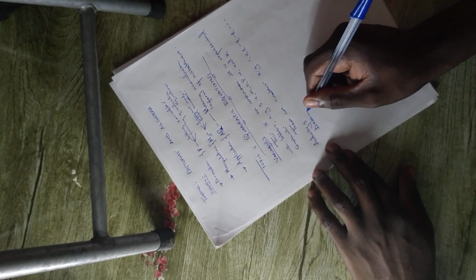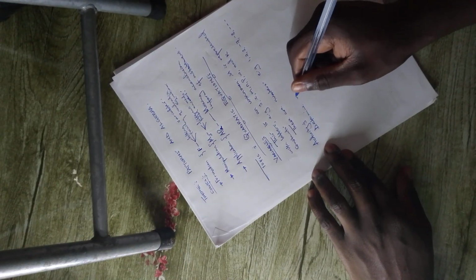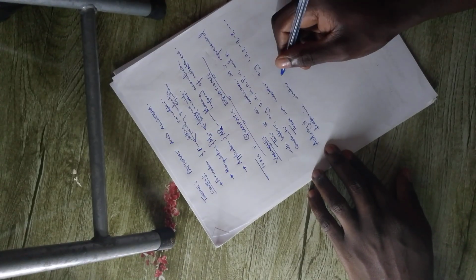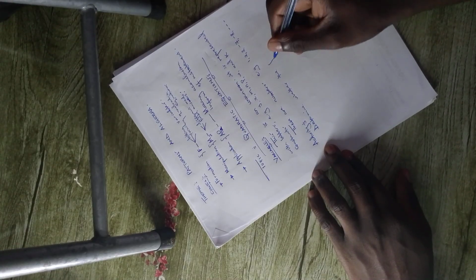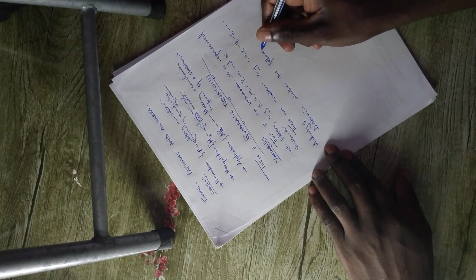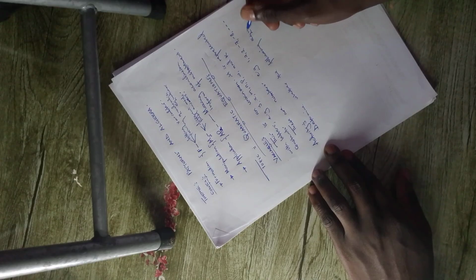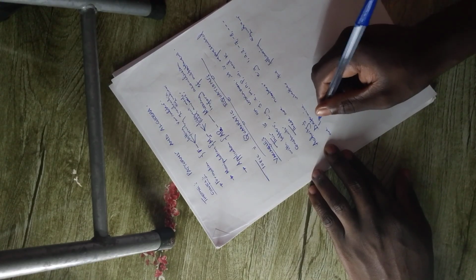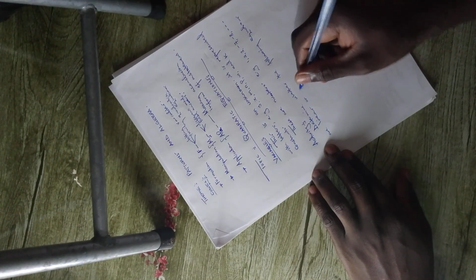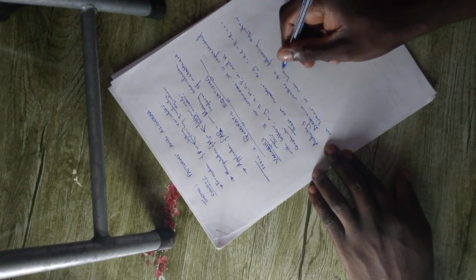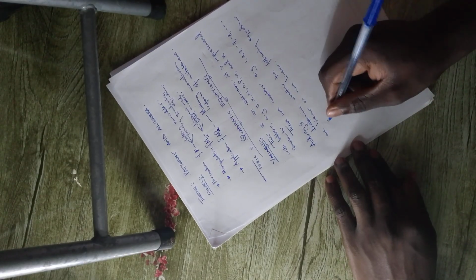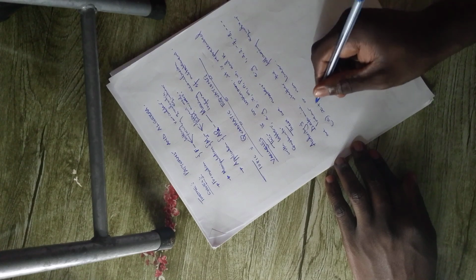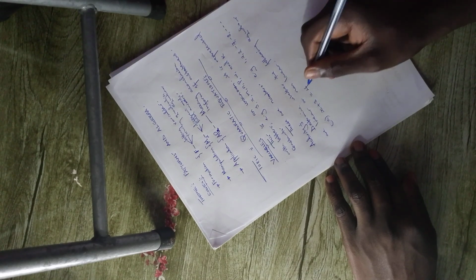Determine whether the following equations are linear or non-linear. Part A, x plus 3 is equal to 4.